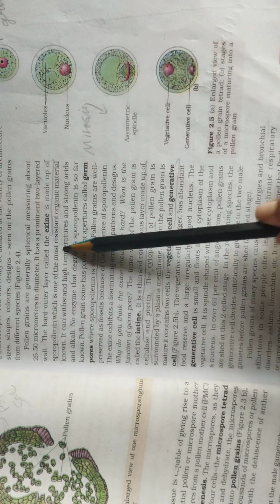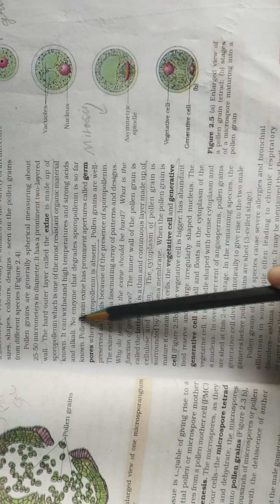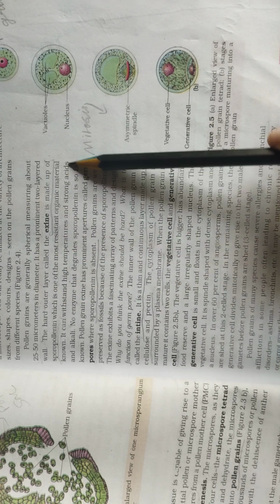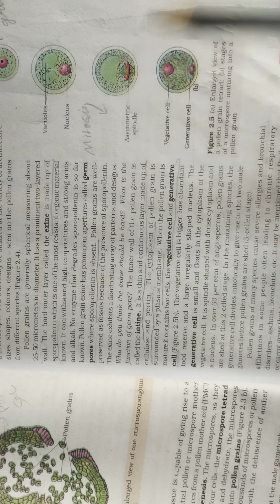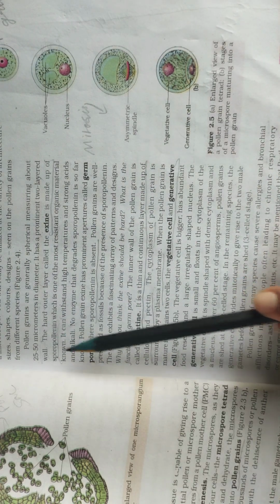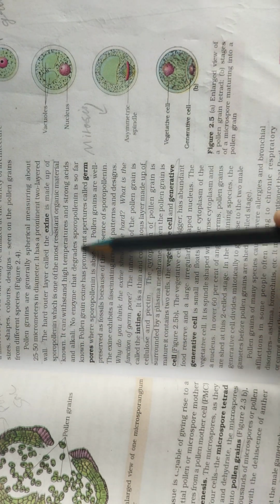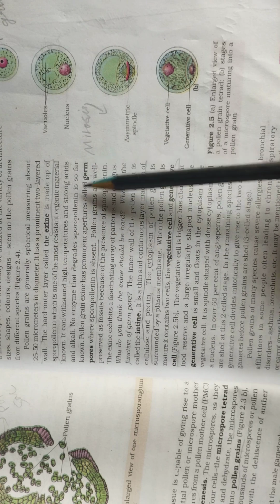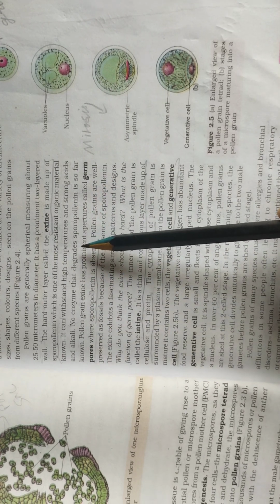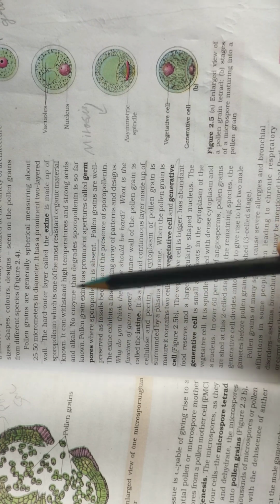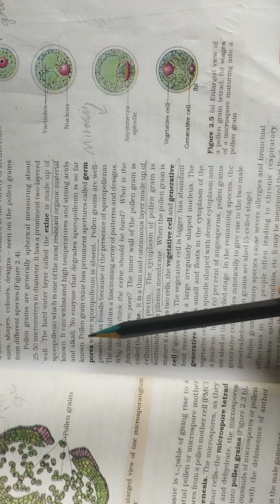It can withstand high temperature and strong acids and alkalis. So even with high temperature and strong acid conditions, the pollen can survive due to the presence of this sporopollenin. No enzyme that degrades sporopollenin is so far known. So no enzyme that degrades sporopollenin has been found.